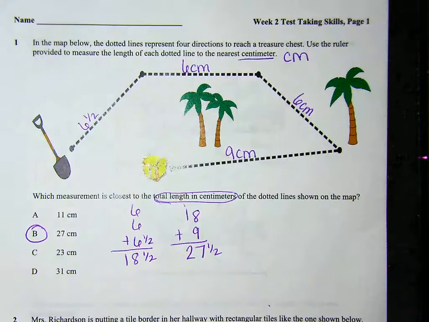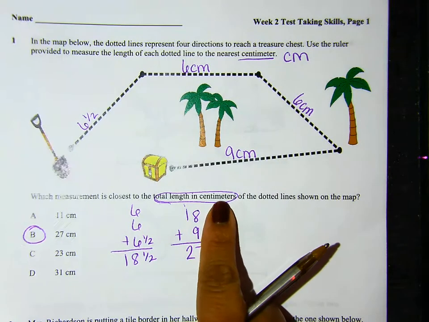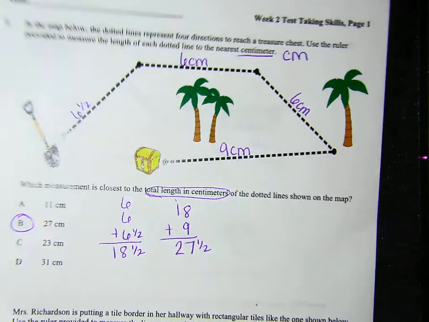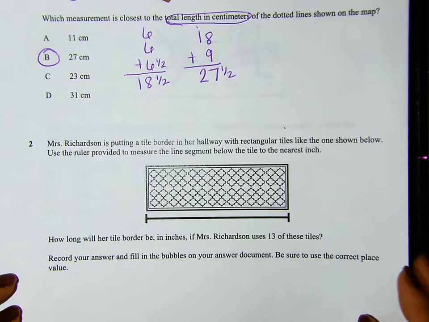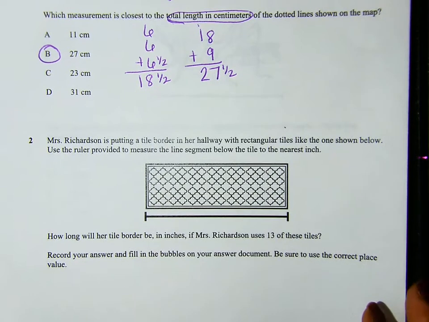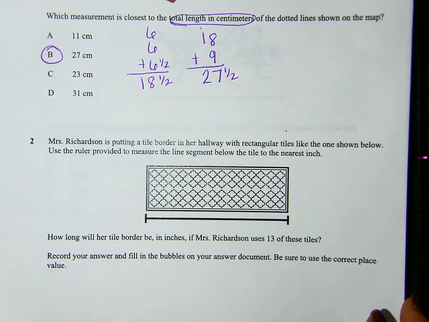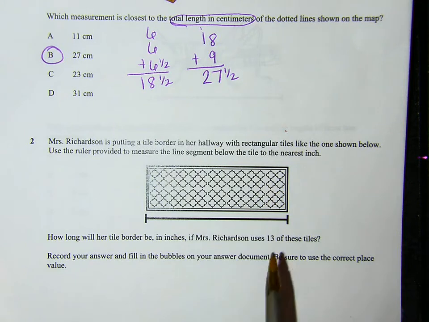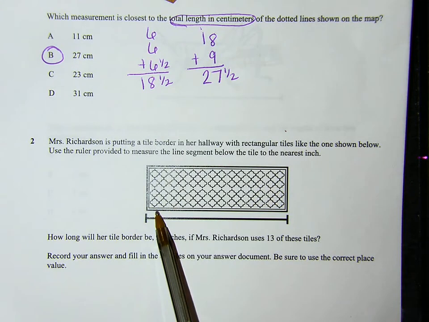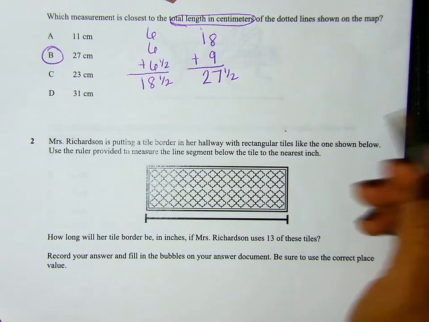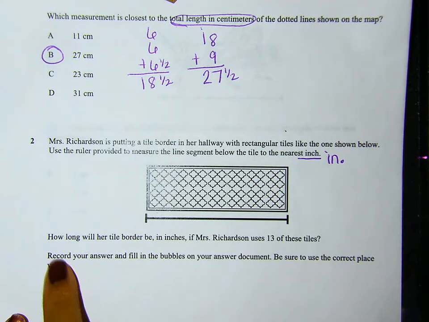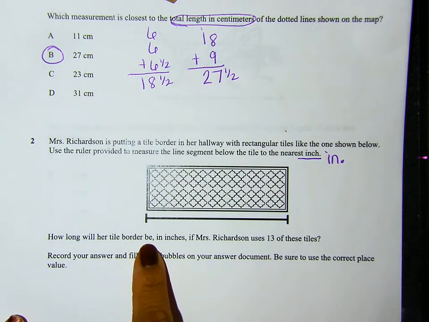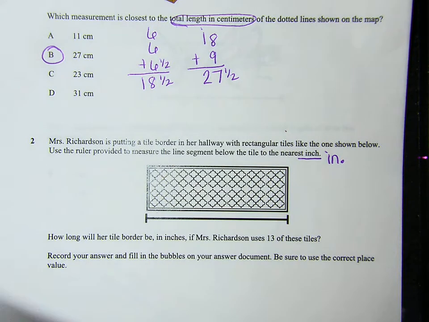Number 2. Right here, again, pay attention to your unit of measure. This one said centimeters, but you don't know what it's going to ask you on your test, if it's going to ask you for centimeters or inches. Mrs. Richardson is putting a tile border in her hallway with rectangular tiles like the one shown below. Use the ruler provided to measure the line segment below the tile to the nearest inch. So here they're asking for inches. How long will her tile border be in inches if Mrs. Richardson uses 13 of these tiles?